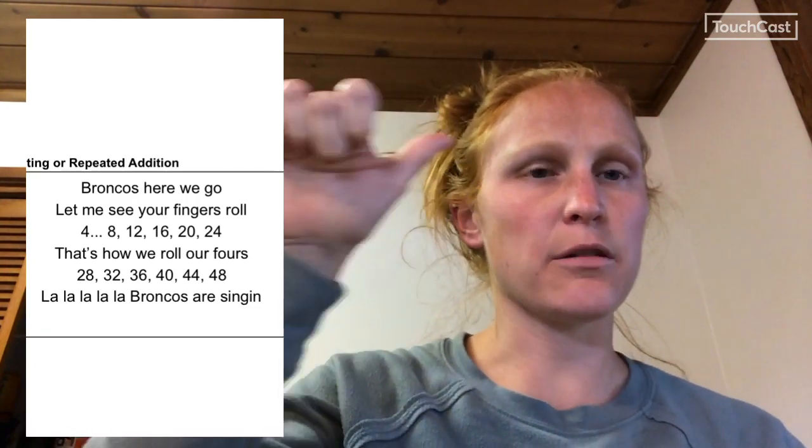Remember when you roll, the first number 4, you take your thumb and you kind of pause a little bit. 4, 8. So practice that a few times. We did learn this before break.